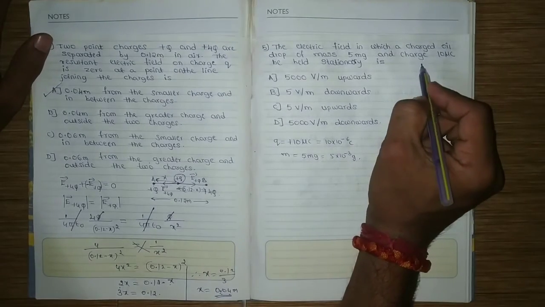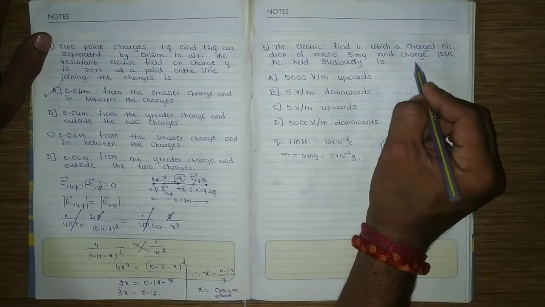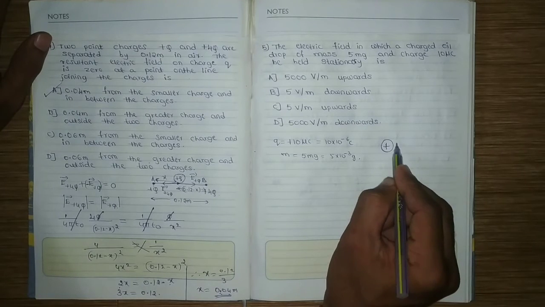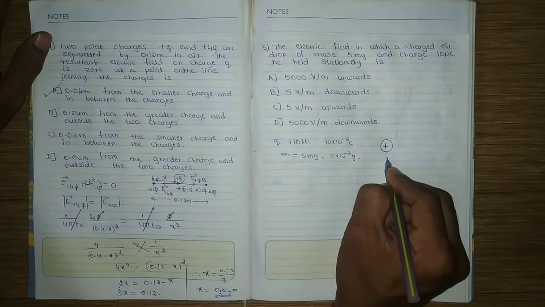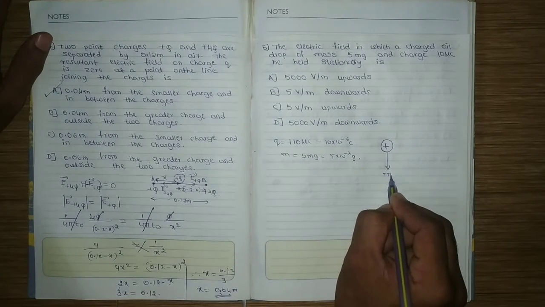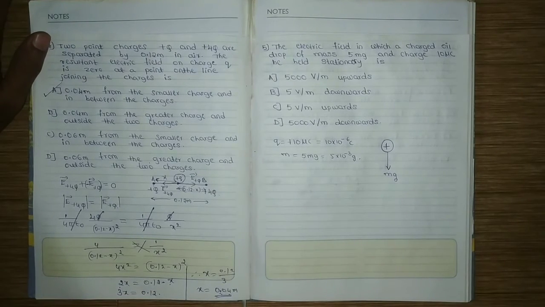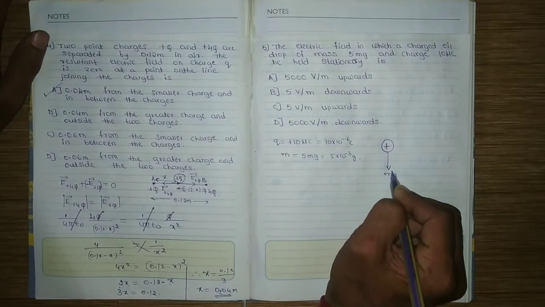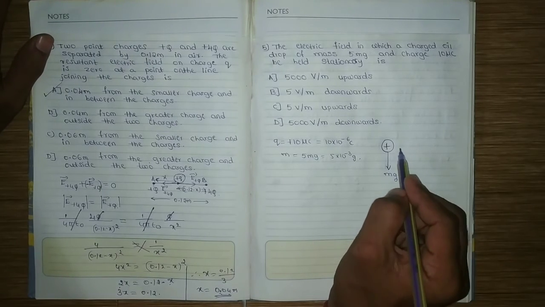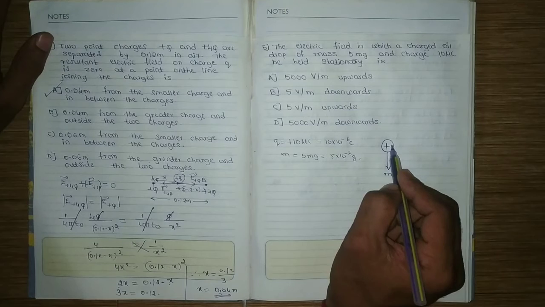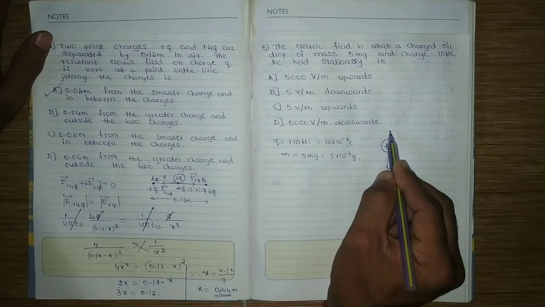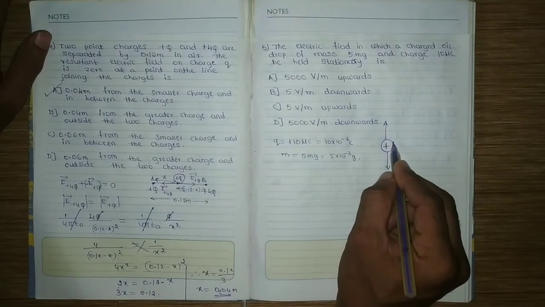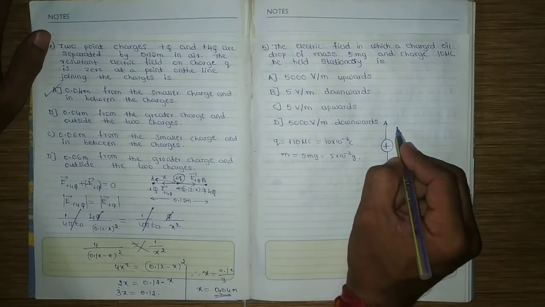Now the charge is at rest, that means this oil drop is under rest condition. That means here one downward force is acting on it. That downward force is m into g. To keep this oil drop stationary, this downward force should be balanced by another force and its direction should be upwards, and that force is acting on it due to the electric field.